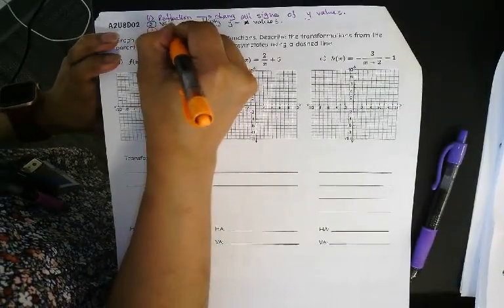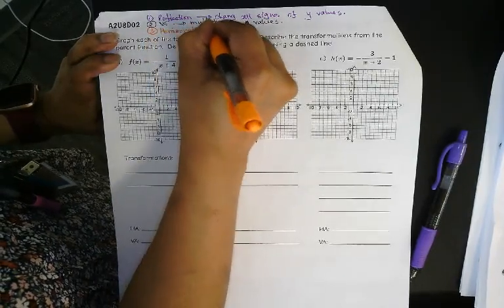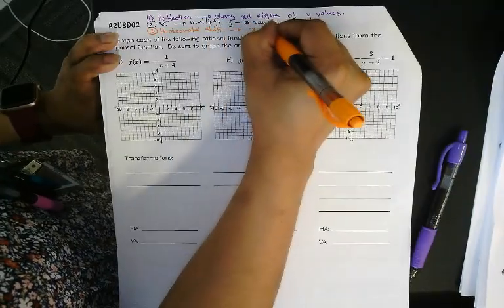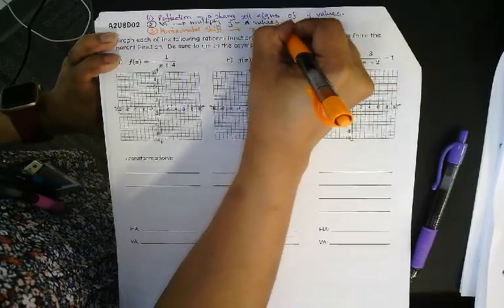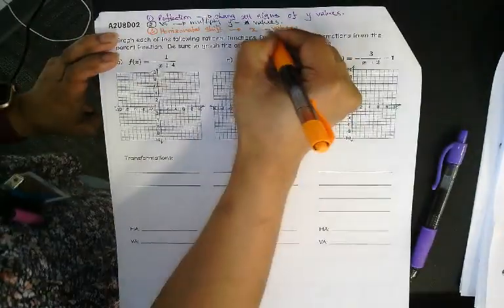So horizontal shift is for x values. Add or subtract whatever you need to do. And number 4, at the end, you are going to do the vertical shift, and that's going to go with your y values.